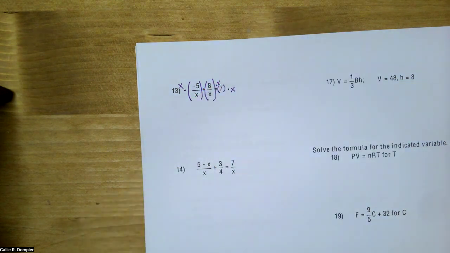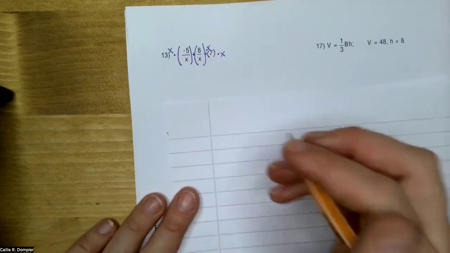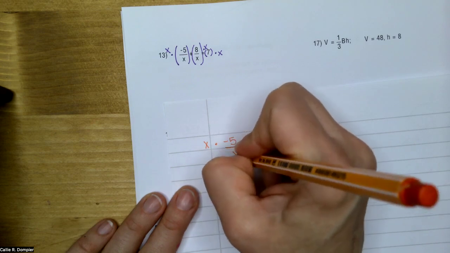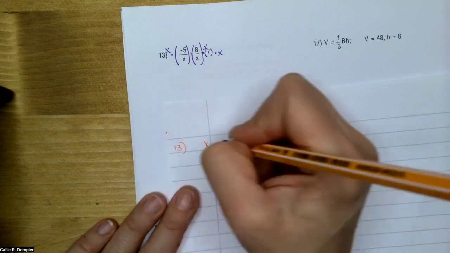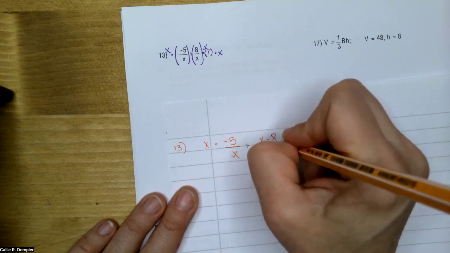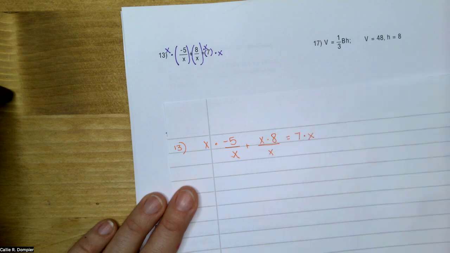Okay? So now that's x times negative 5 over x plus x times 8 over x equals 7 times x.